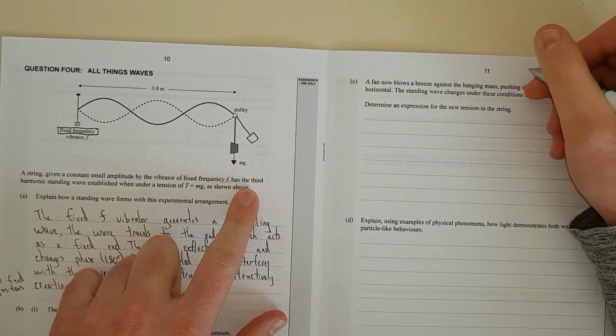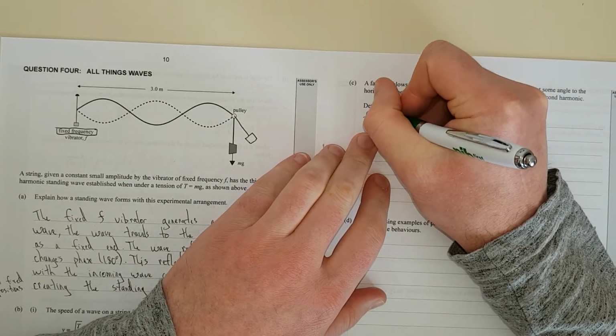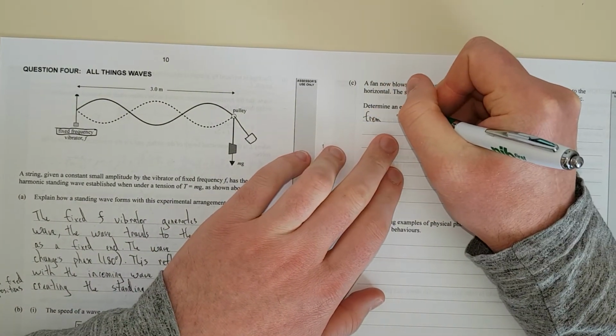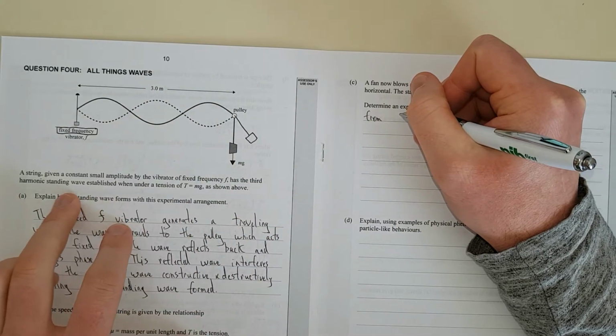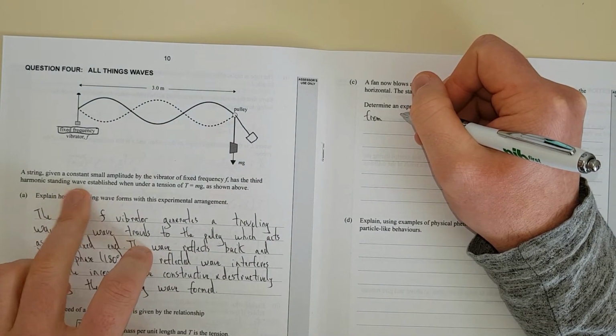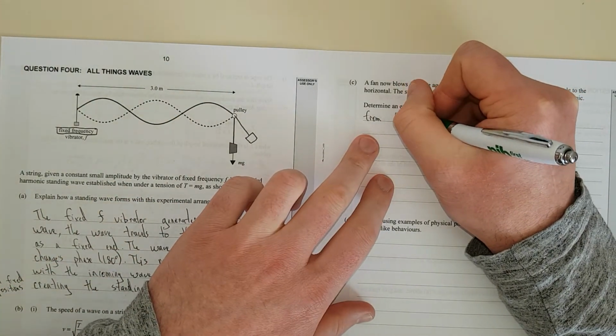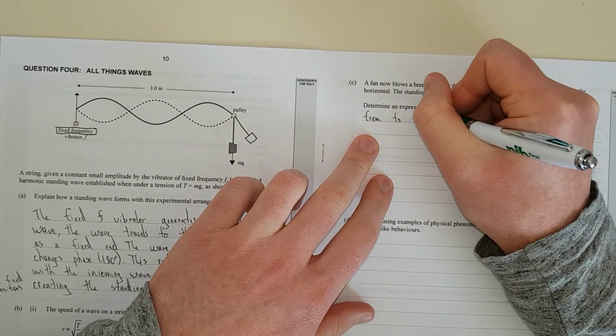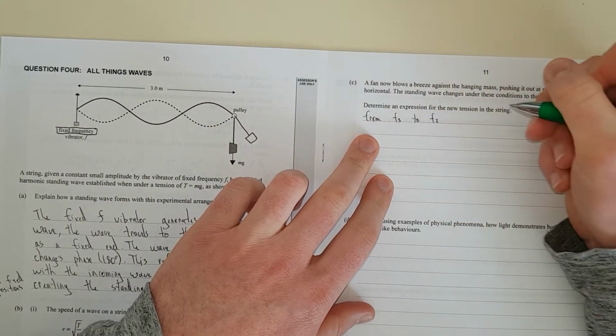So we've gone from F3, third harmonic, to F2.